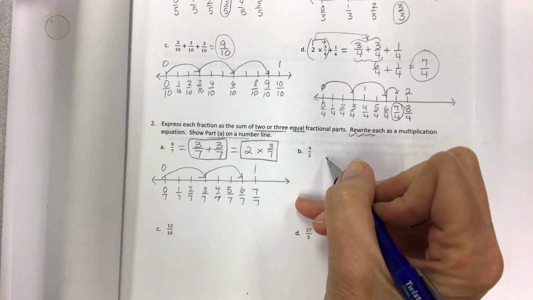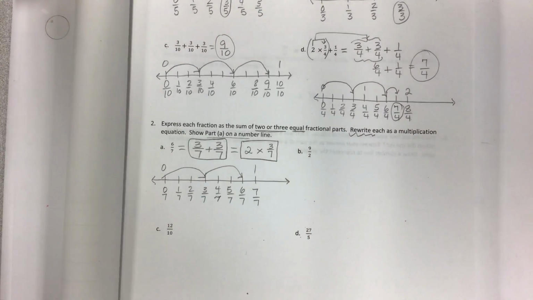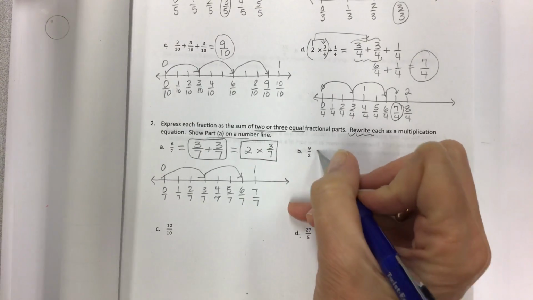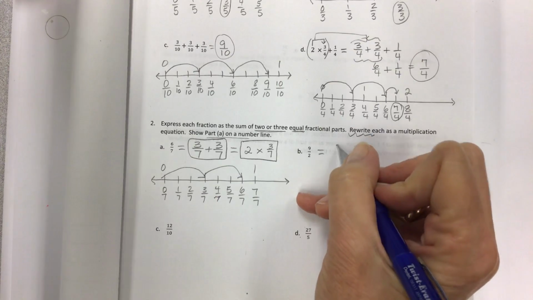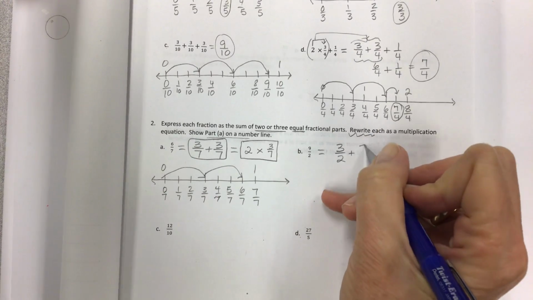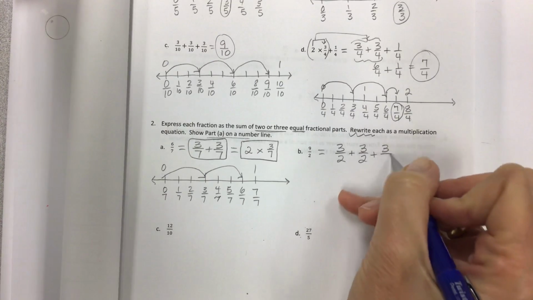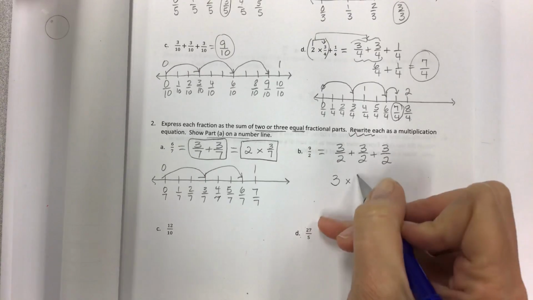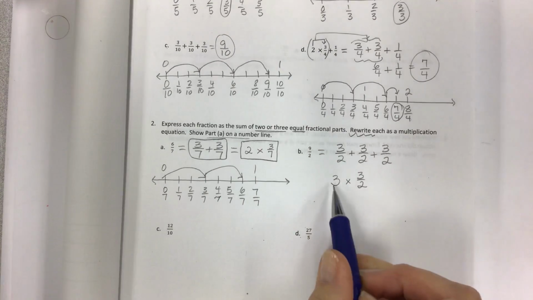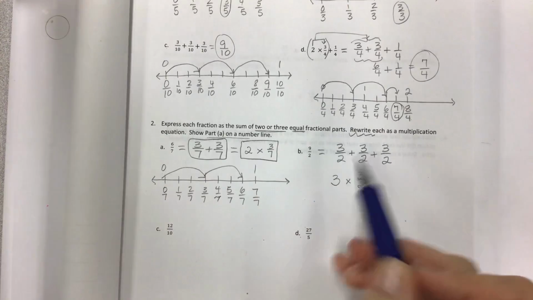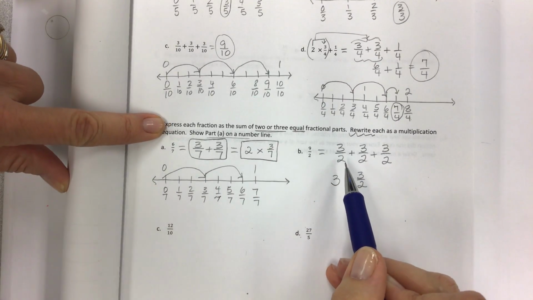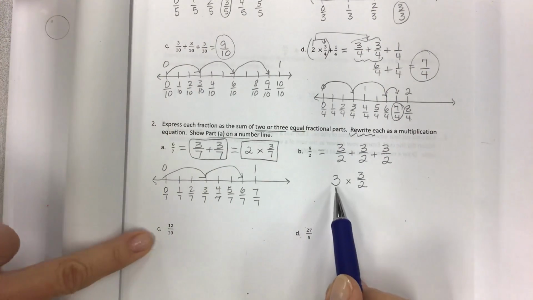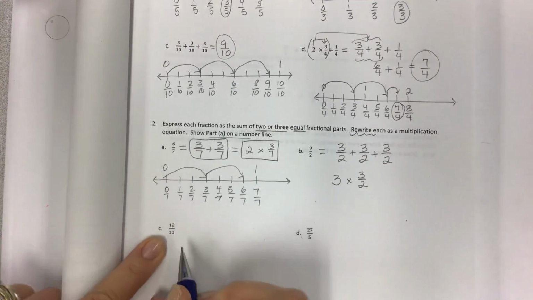Now, what if for this one it's an odd number? Can I have equal parts? Well, not if it's in 2 pieces, but what if it's in 3 pieces? So 9 in 3 pieces would be 3/2 plus 3/2 plus 3/2. So we're just trying to break this up so that I could do 3 times 3/2. And when I get this far, I'm done. I have my rewritten expression as the sum of 3 equal fractional parts and then as a multiplication equation.